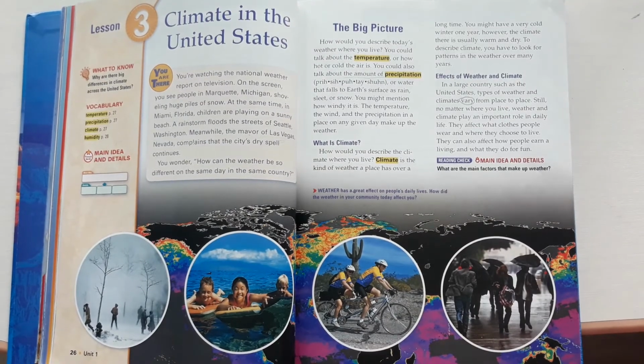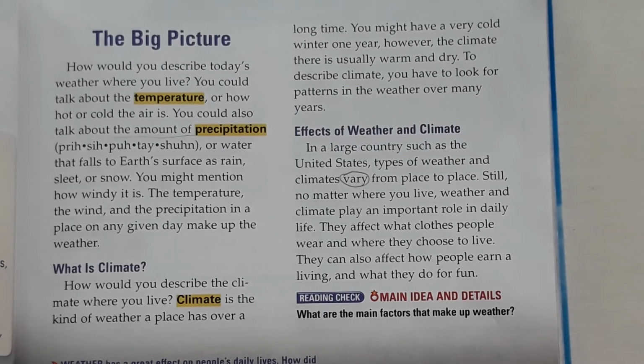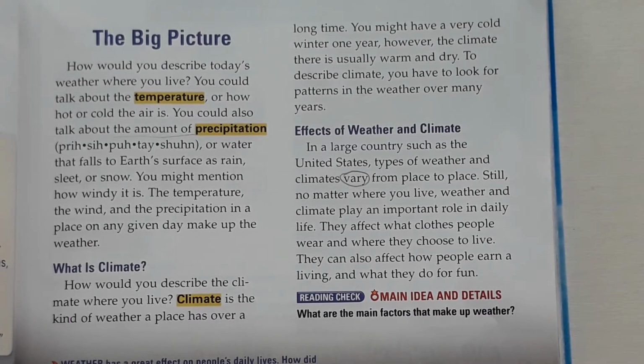Lesson 3's title is Climate in the United States. The Big Picture. How would you describe today's weather where you live? You could talk about the temperature, or how hot or cold the air is. You could also talk about the amount of precipitation, or water that falls to Earth's surface as rain, sleet, or snow. You might mention how windy it is.